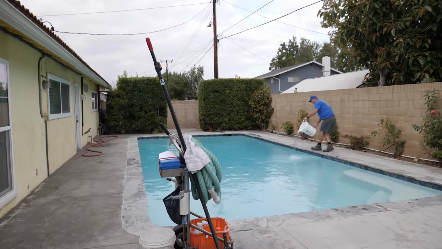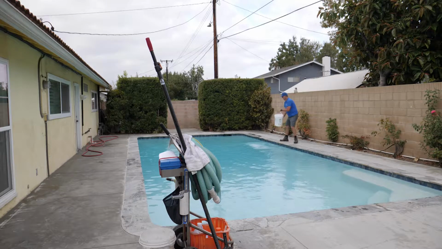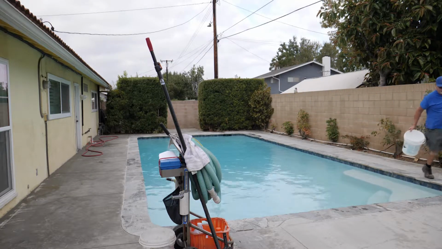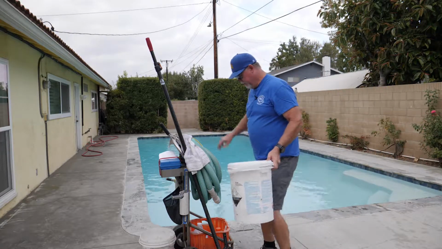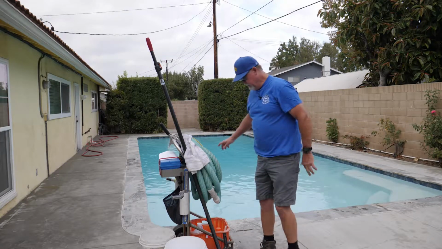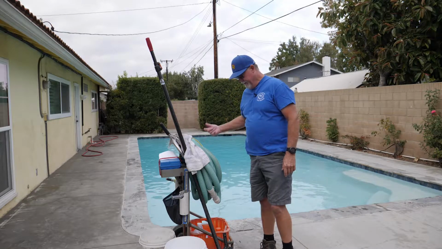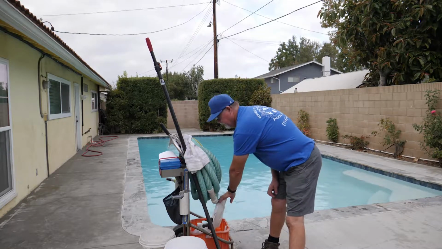I want to mention too that there is zero plaster dust in this pool right now. None. And that's because the pH is down. Everything went down the first time, and it got rid of pretty much all that plaster dust in there. And backing it, yeah, that helped a little bit too, but there still should have been a little bit of plaster dust in that pool.